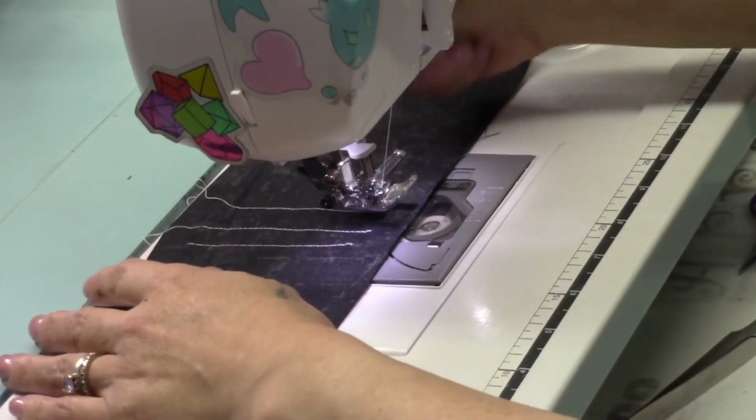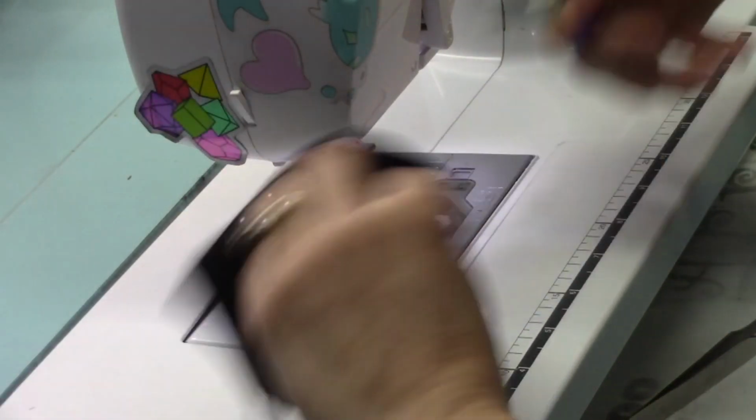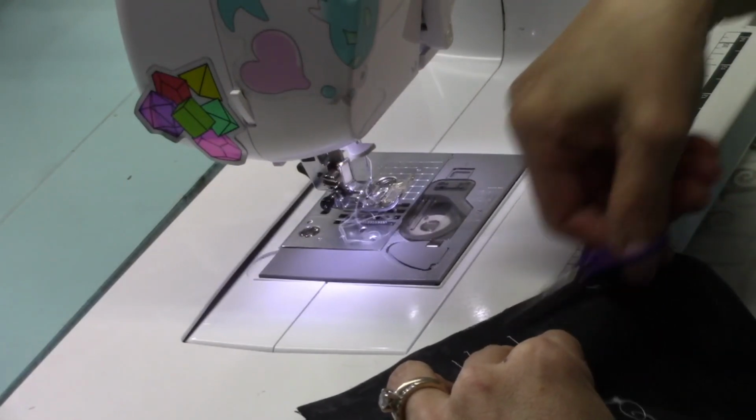You can even feel how the machine is doing more stitches as it's going along. So let's take a look at what the 1.6 is. There we go. You see that stitch length on the right? You see how it's super, super tiny compared to the ones on the left? That's because I lowered my stitch length.